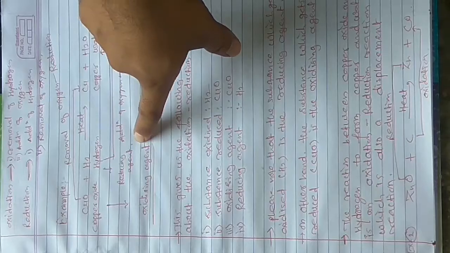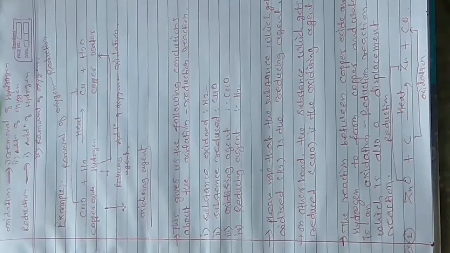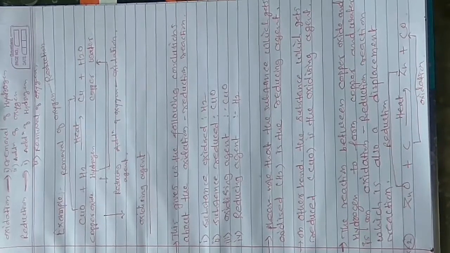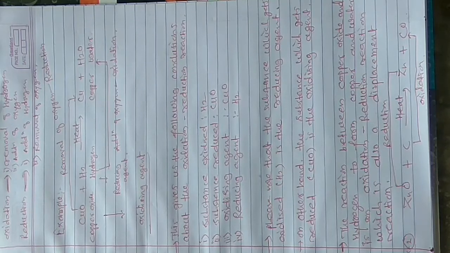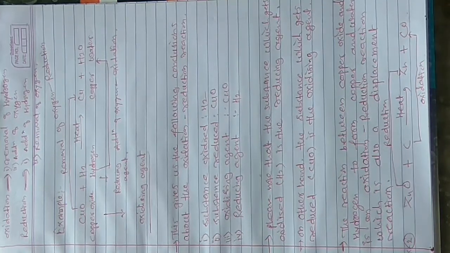This is only in terms of oxygen. If we have to understand it in terms of hydrogen, then the substance which removes hydrogen is also called an oxidizing agent, and the substance which gives hydrogen for reduction is also called a reducing agent. My dear student, I hope that you understood with this example what is oxidation, what is reduction, what is meant by oxidizing agent, what is meant by reducing agent, and what is a redox reaction.